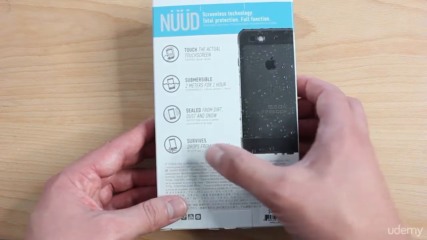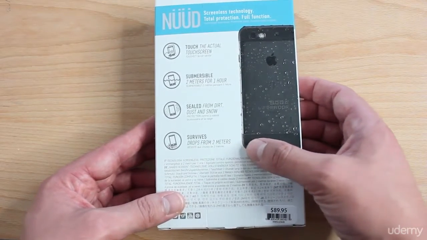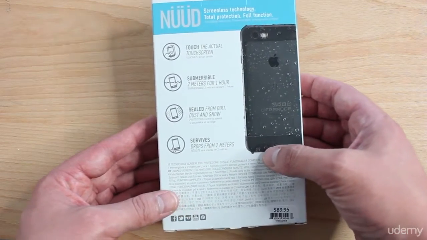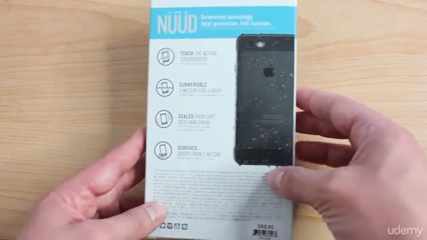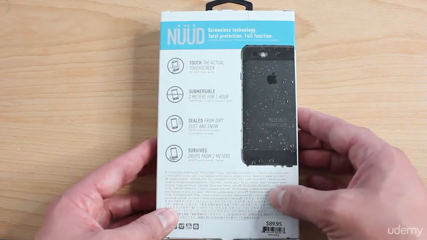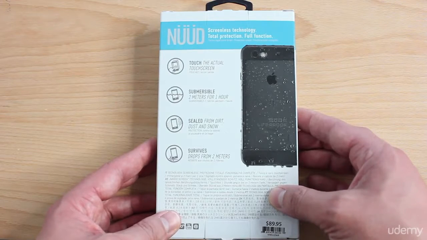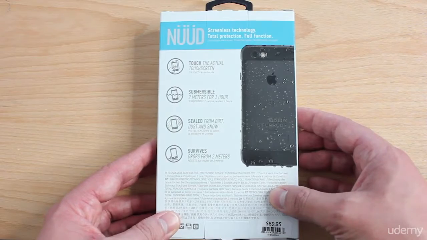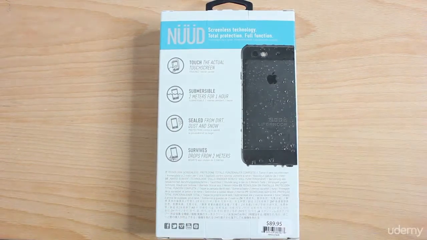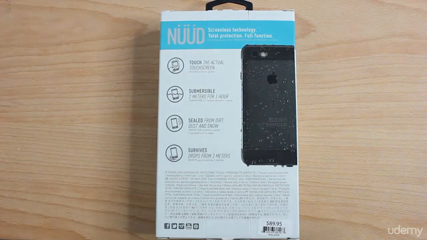The very last benefit listed on this packaging is that it can survive drops from up to 2 meters, so also a little above 6 feet that you can drop this phone. Now, from personal experience, I have dropped the iPhone 5S case in particular from above 10 feet, and it has withstood that kind of battering and abuse. And that's also the same video that I showed at the very beginning of this course that has the most views and has earned me the most money.